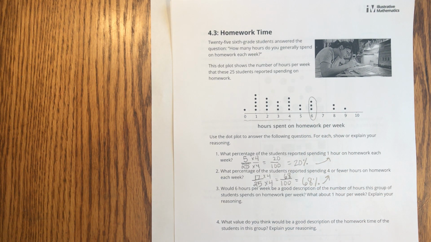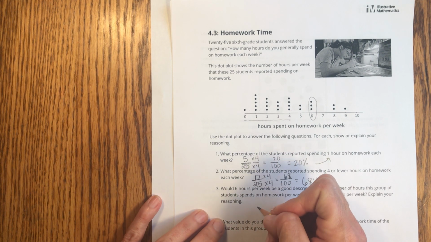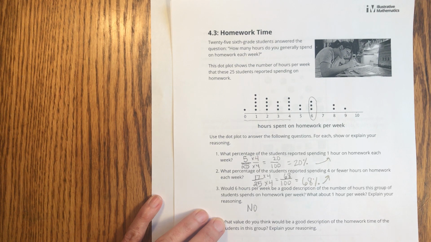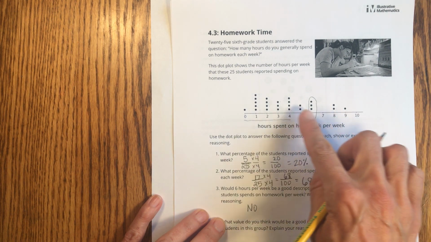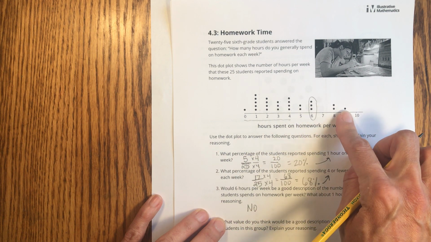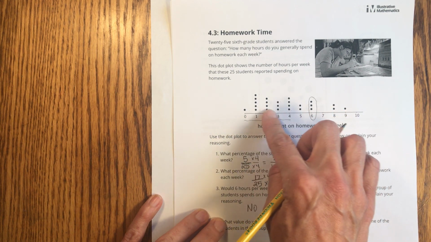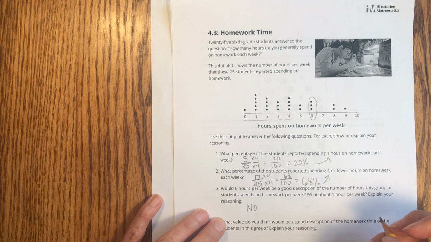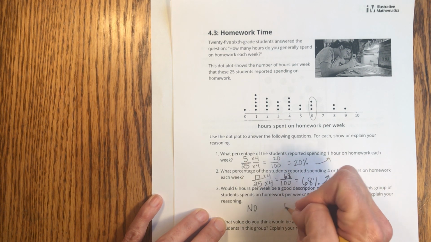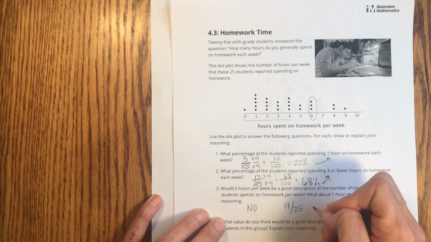So I would say that 6 is not really a good description of this typical person. It does not include the people that are more than 6 hours and the people that are behind 6 hours that spend less than that time. So I would say it doesn't really represent that. There's about 19 people out of 25 that are not represented.